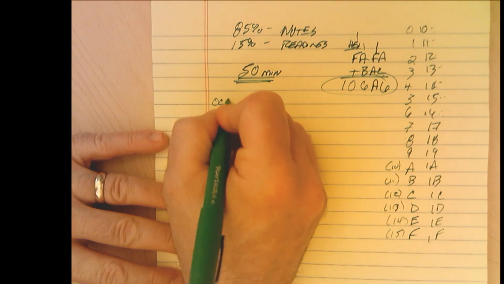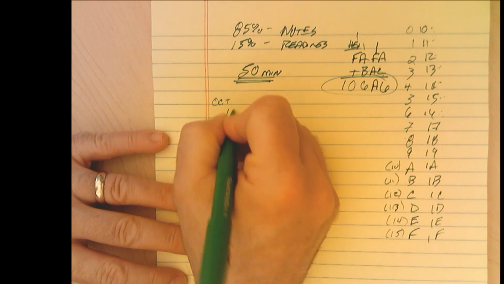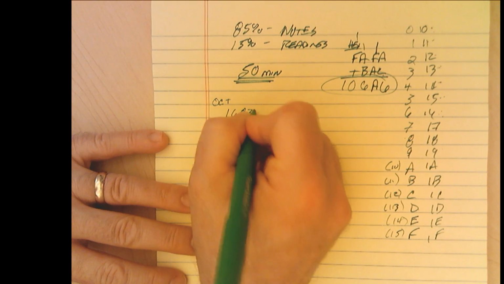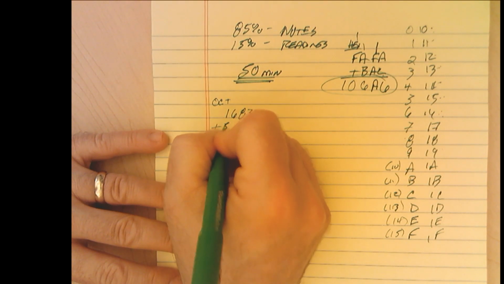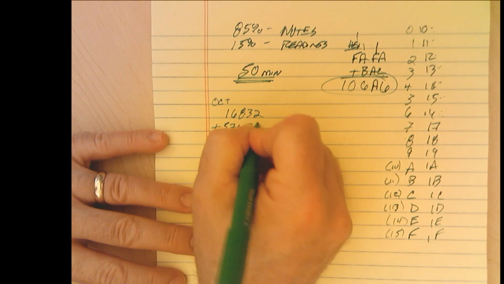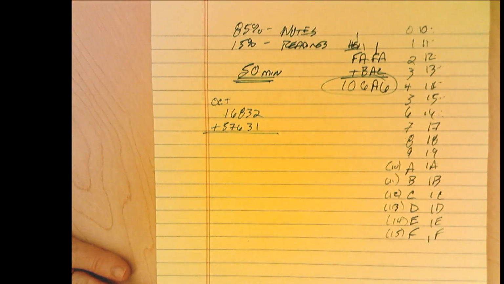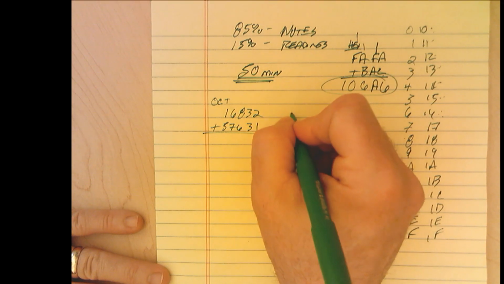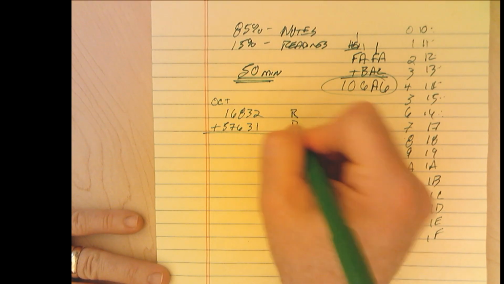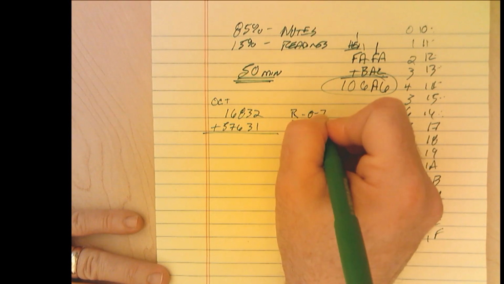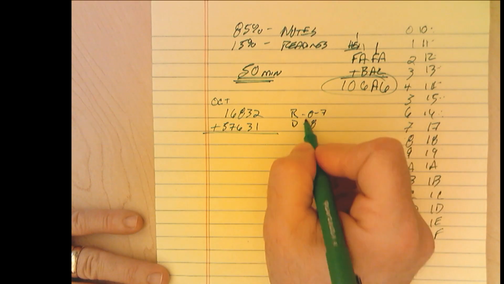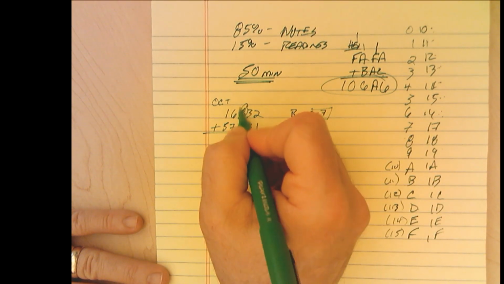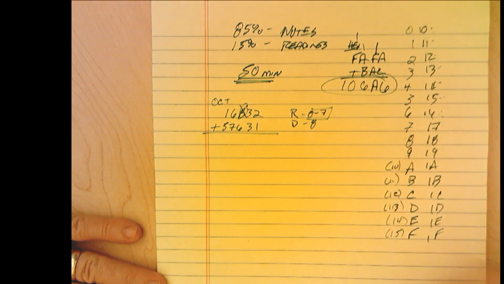So let's try another one. Let's try an octal addition. Let's try 16832 plus 57631. Now as you begin this, you need to always ask yourself, what is the range? And what are the digits that are in there? Well, the range is 0 through 7, and there are 8. All right, 0 through 7. Oh, wait a second. I can't do that one. All right, and you would write can't do.